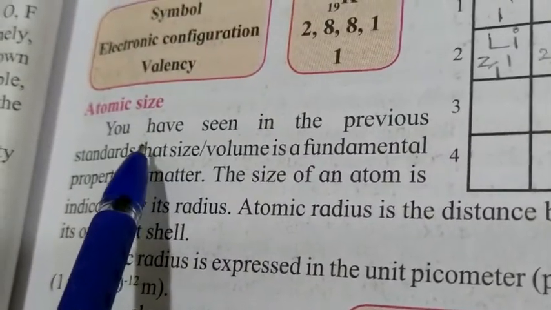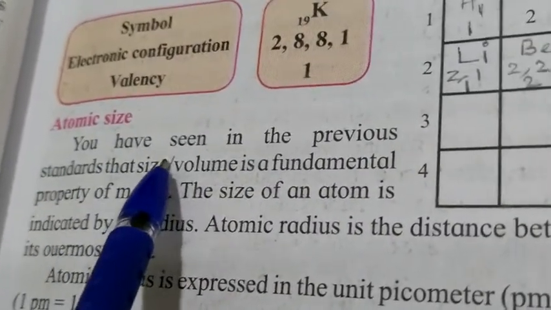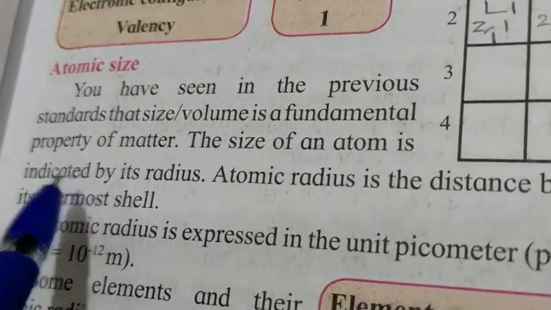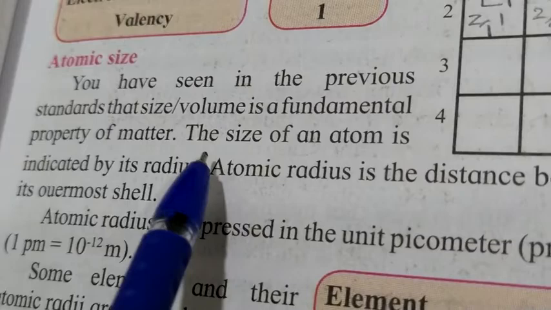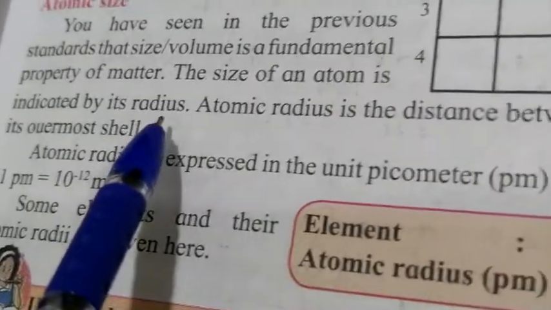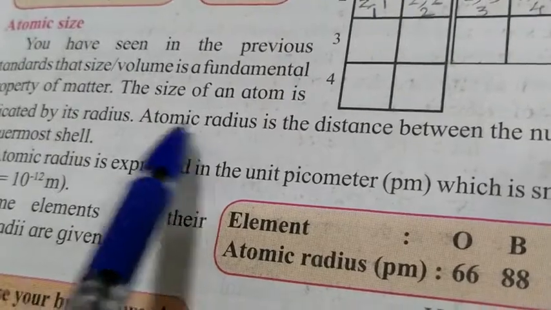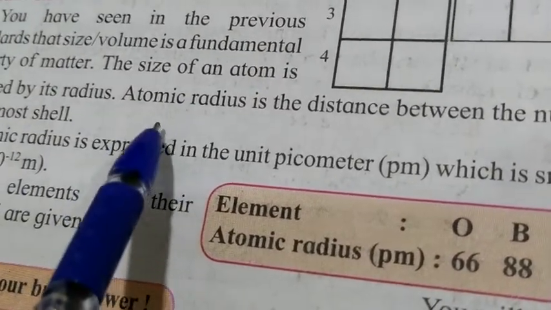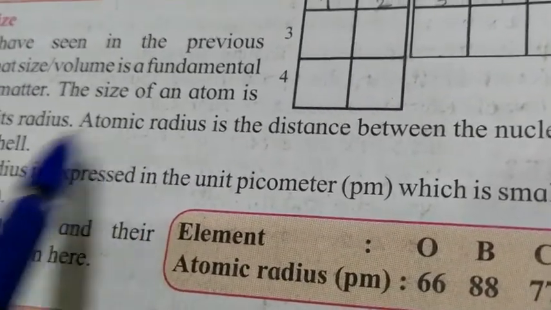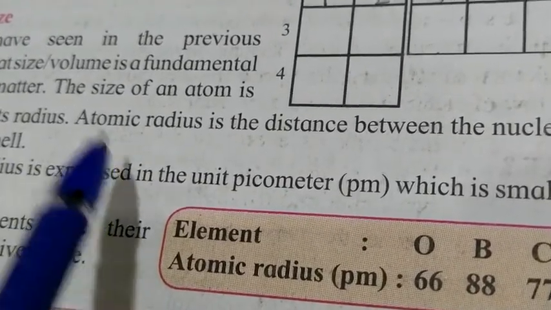Next topic, what is atomic size? Now you have seen in the previous standard that size or volume is a fundamental property of matter. The size of an atom is indicated by its radius. As we know in general, the bigger the radius, the bigger will be the size of that atom.